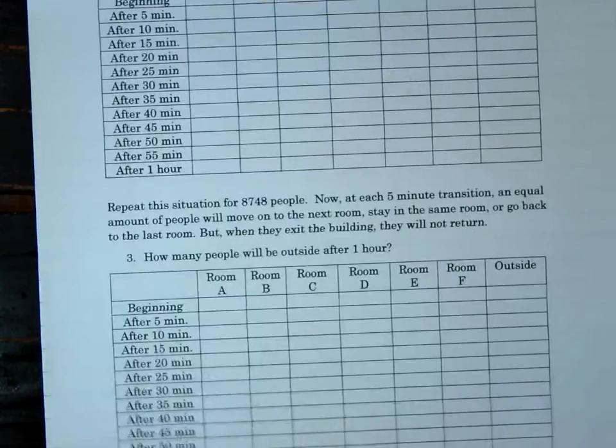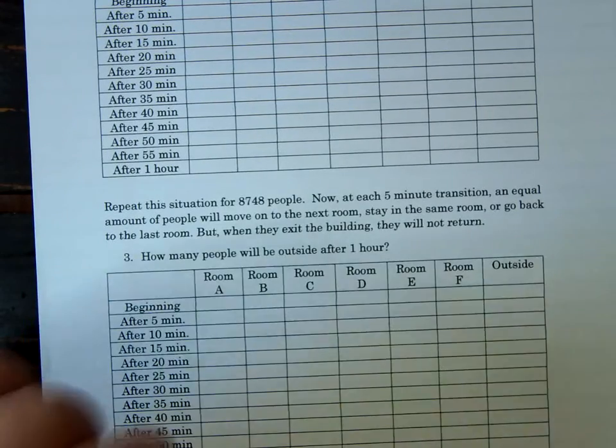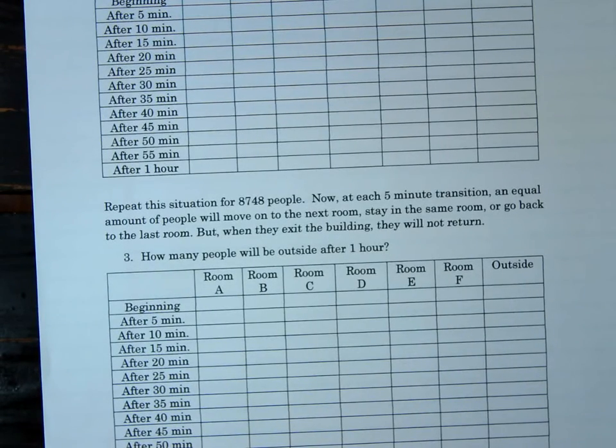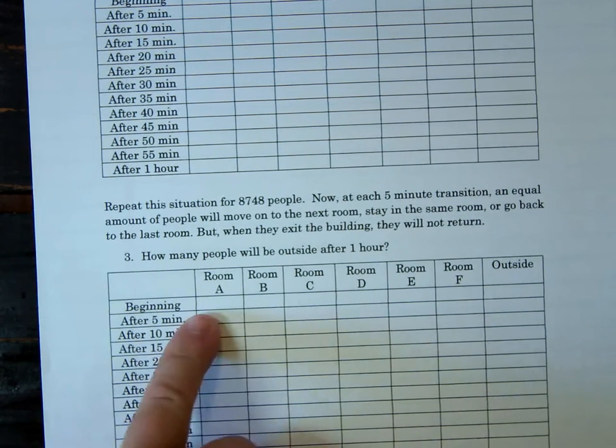I guess I should have said this at the beginning. If you're a teacher watching, I usually give this to them as an activity from the end of the day before. If they have a quiz or anything, have them start this after the quiz, or to get them ready for the Markov chains.